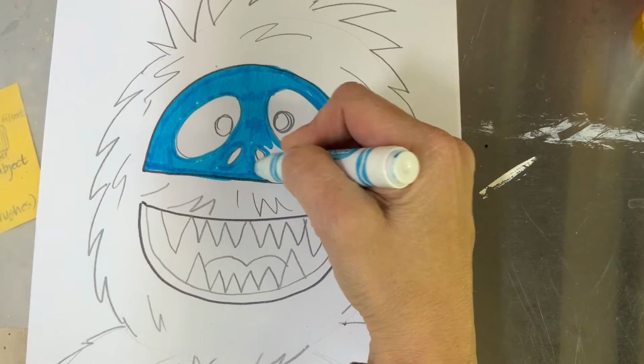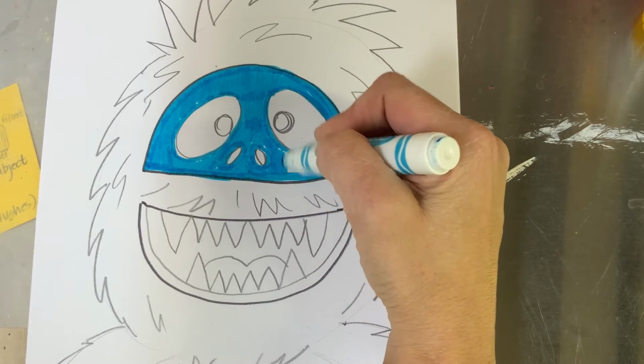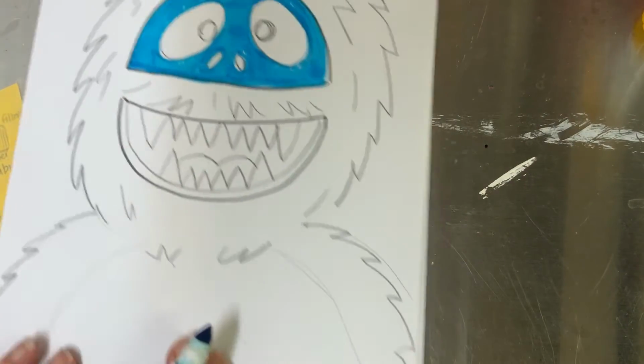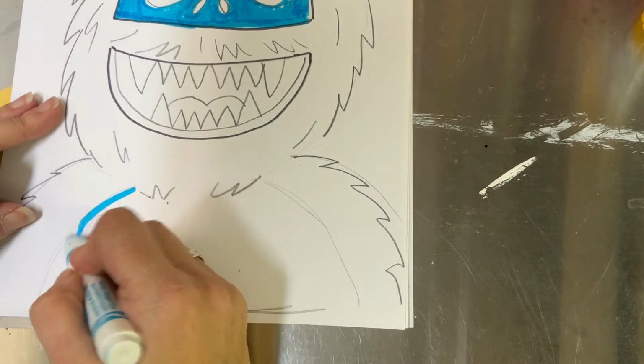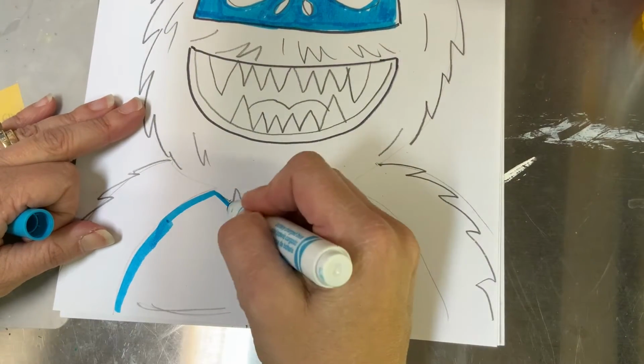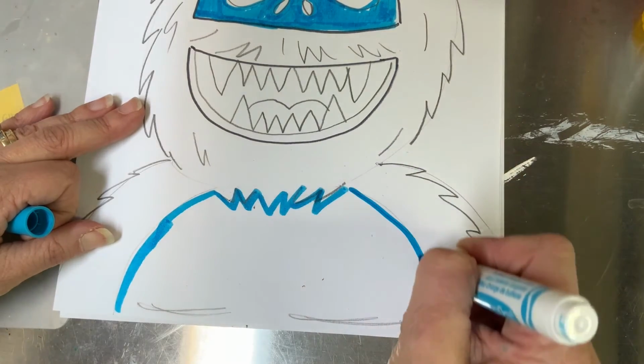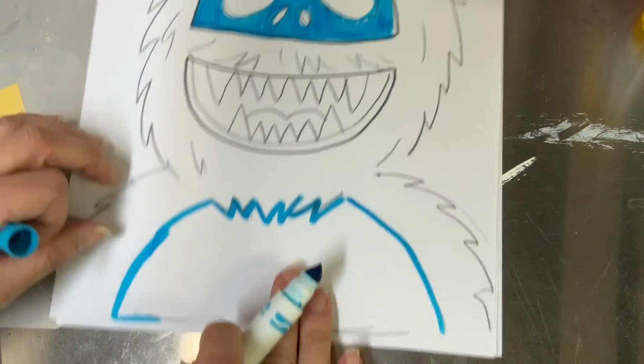It's nice too if you don't want to have to color for a long time, because there's a whole lot of white on here, and since I drew on a white paper, that gives me less work to do, huh? And then down here, his belly's also blue. It's all fuzzy all around, but his belly is blue, so you can color in down there.